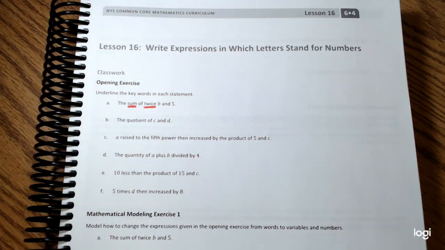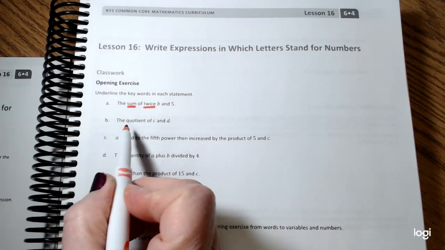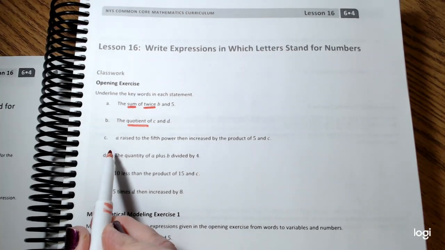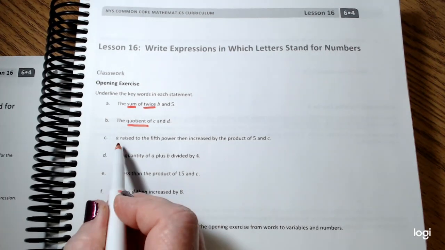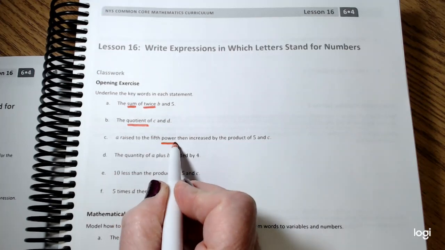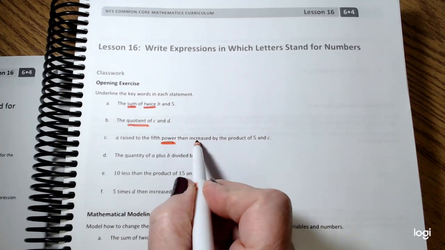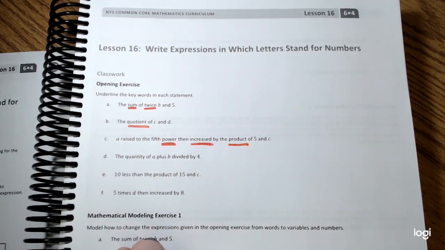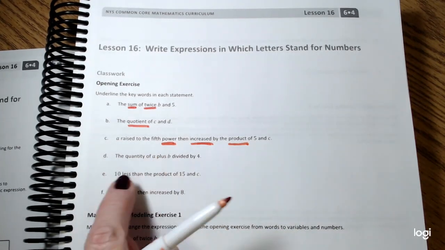All right, well, if you haven't paused your video, we're going to go ahead and show those keywords. Here we have the word quotient. That means to divide. Down here on C, we have "raised to the power." So we're talking about power, and increased, and product. You might have underlined "raised to" to let you know that you're putting it up to the power.